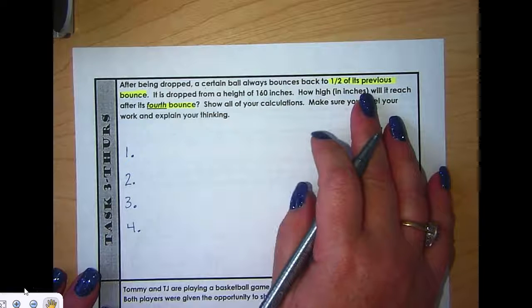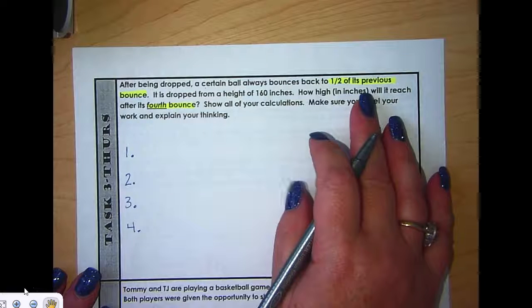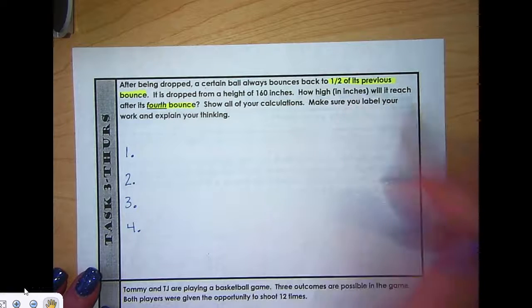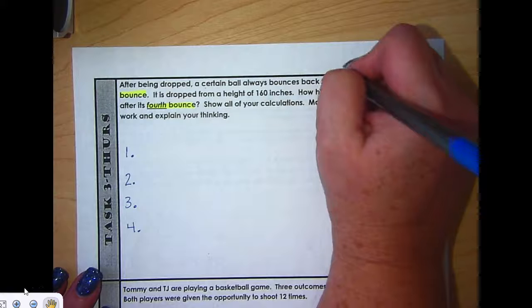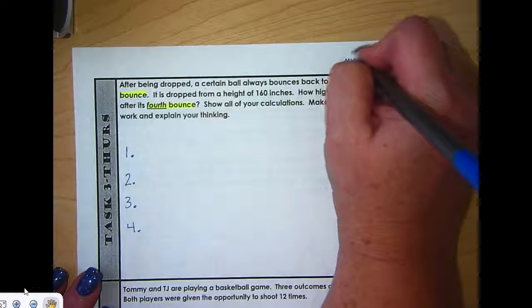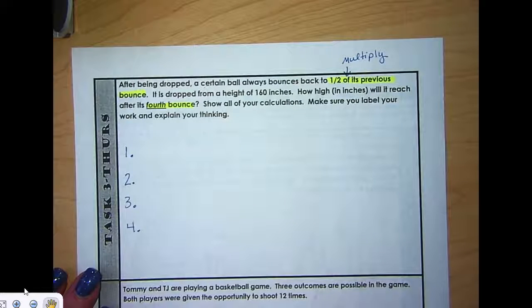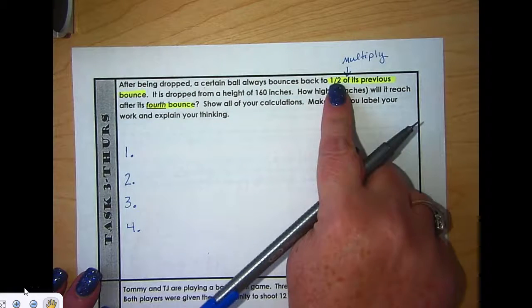Or, I need to split it into 2 pieces. So that's dividing by 2. Or, we need to know that this word of means to multiply. So we're going to multiply 1/2 of the previous bounce.